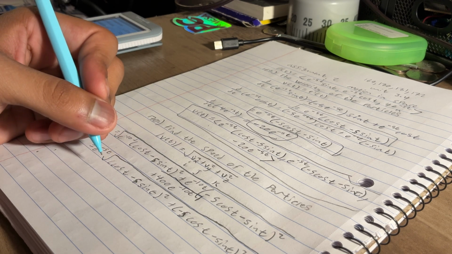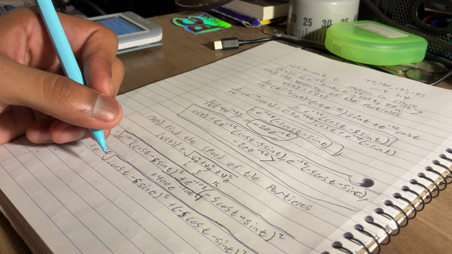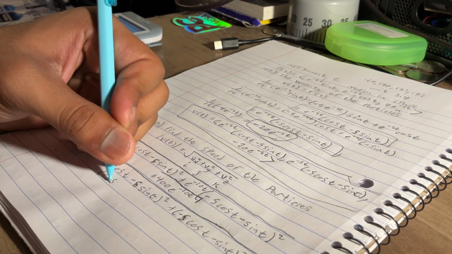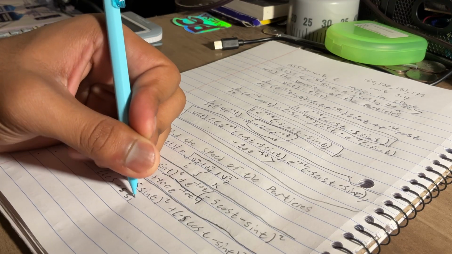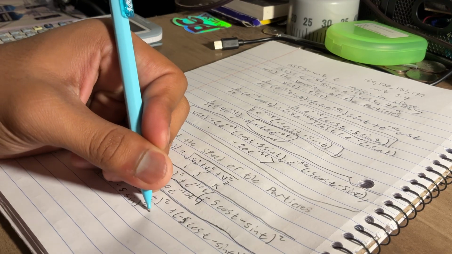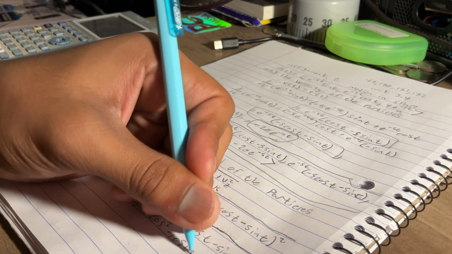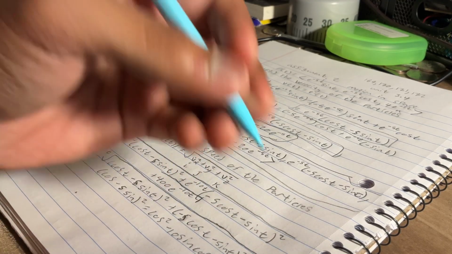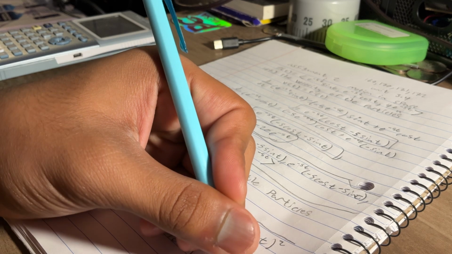So this drops down to either two of these. So it'd be cosine of t minus 5 sine of t squared equals cosine squared minus 10 sine cosine, because you have to multiply them in, plus 25 sine squared.